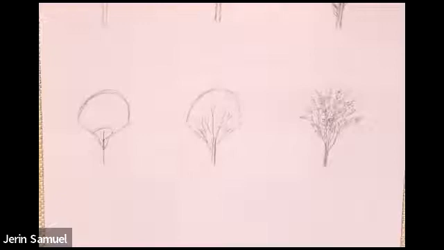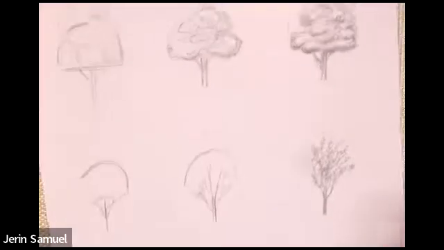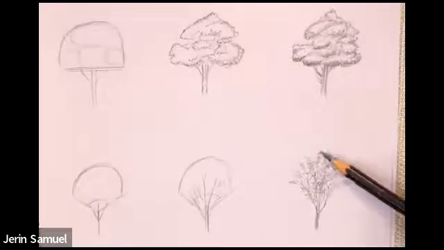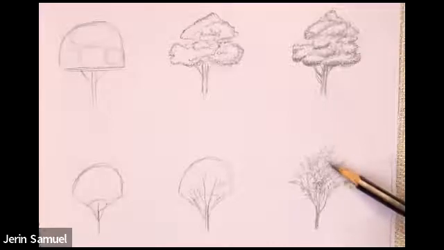This tree is a little different from the first tree we made, right? Can you see the difference between this tree and this tree? We will make one last tree before we close for the day.